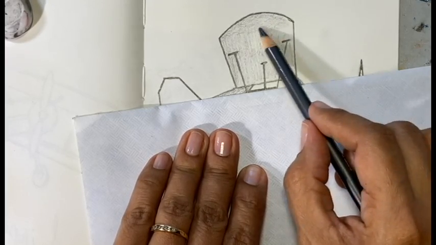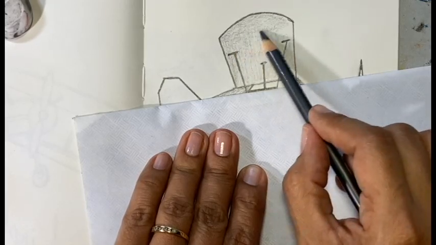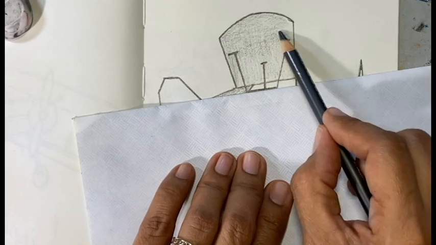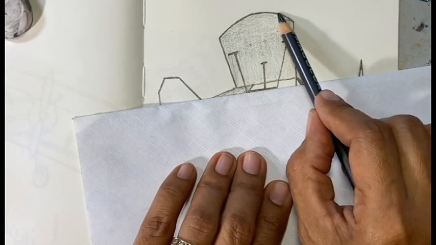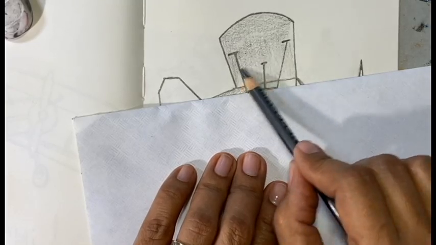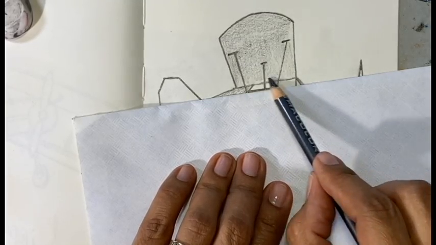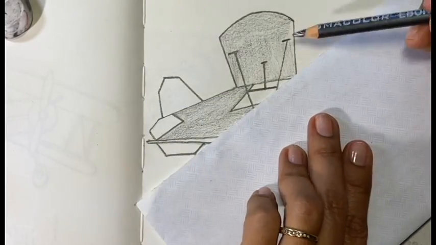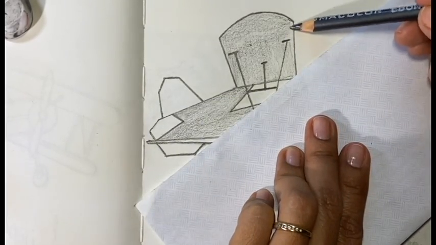So again, I'm working with the side of the tip, and see how I'm doing little circles, trying to avoid the marks, trying to polish the marks, if you will, being careful not to go over the line right here. And I'm going to work right here super close to the edge.